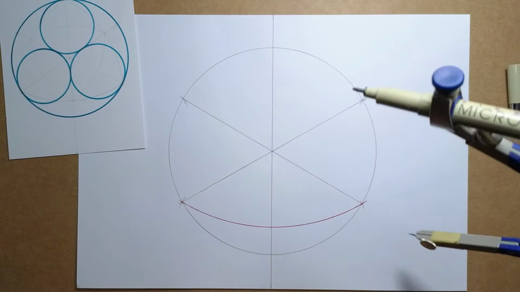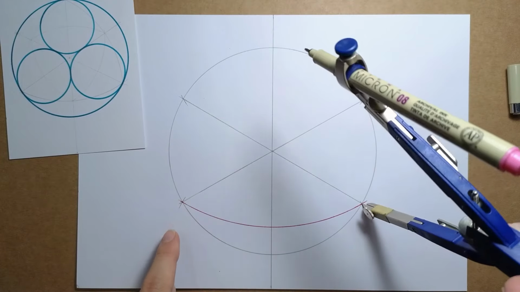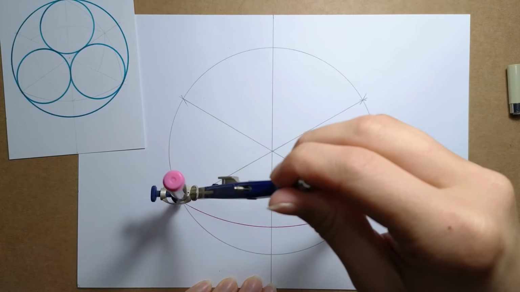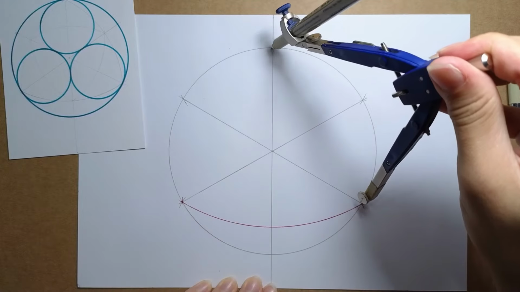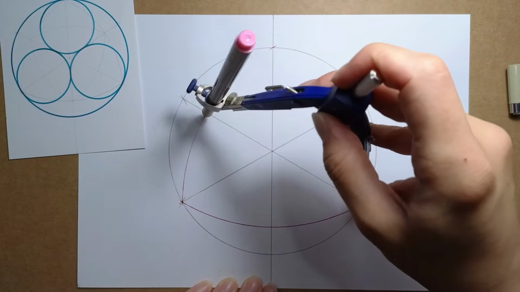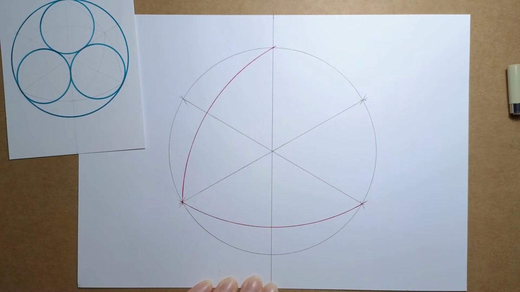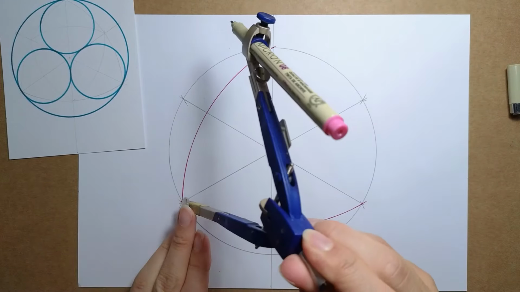And then go from each of the intersections that you've linked with the curve, and it should be the same measure to here and here. And draw the new curve here, and then the same from this last point.